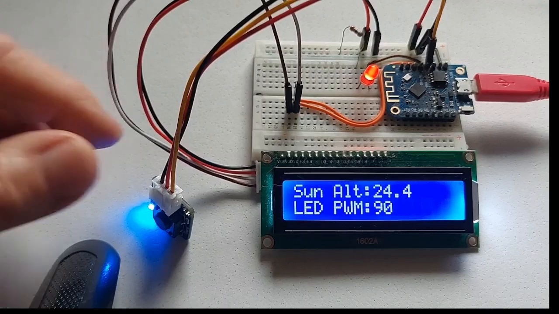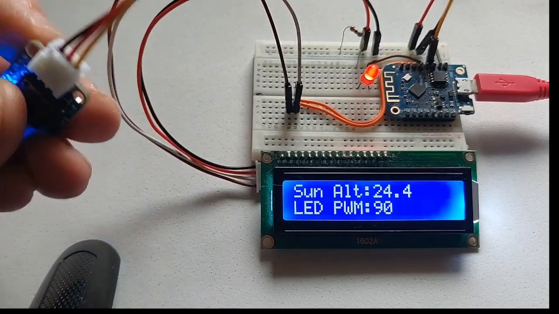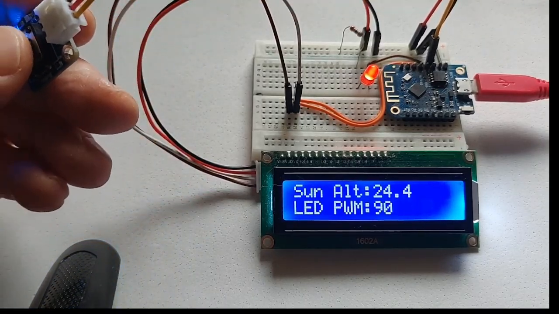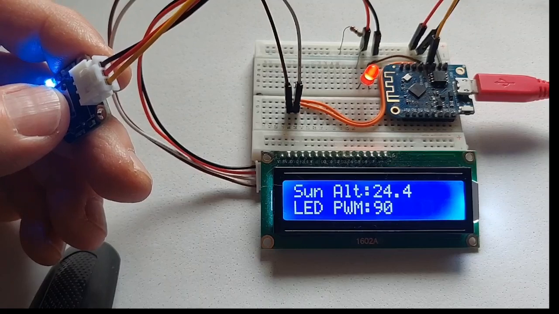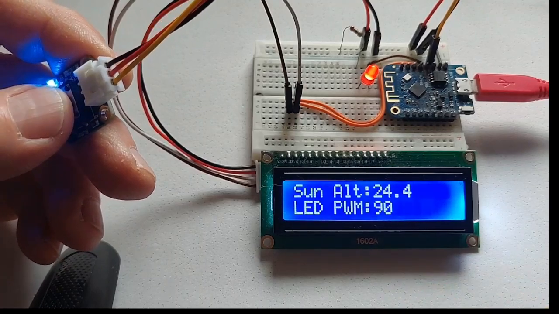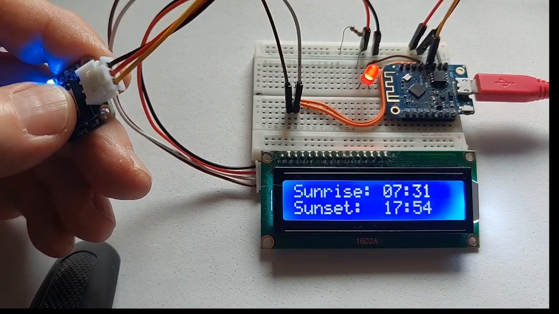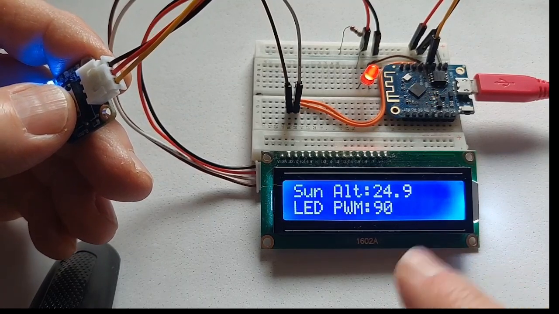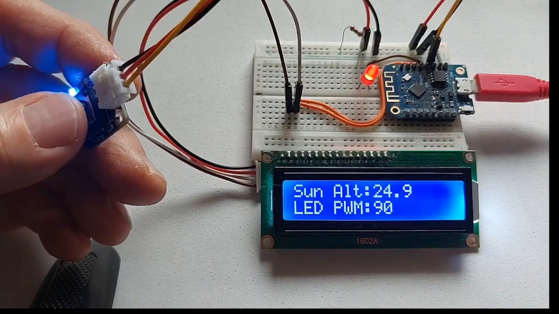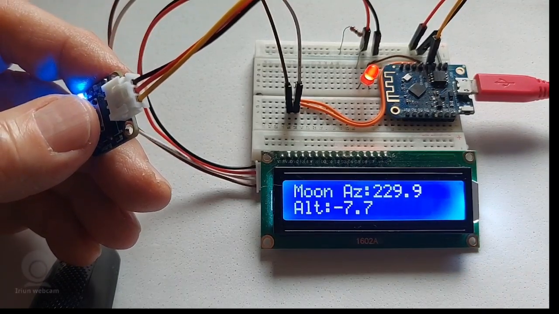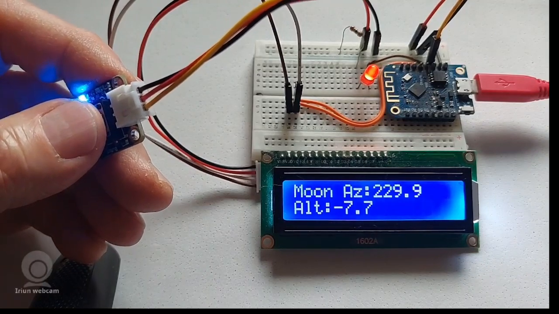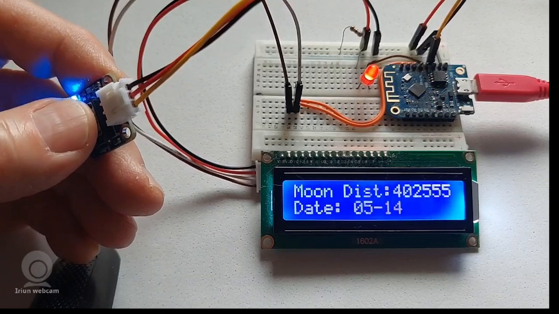All right, back to this one more time. Sun altitude is 24.4. LED PWM is 90, and if I press the button, it's still 90. When it changes, it won't change here unless you press the button. Moon azimuth is 229.9, altitude -7.7.